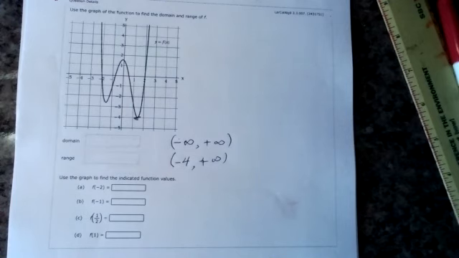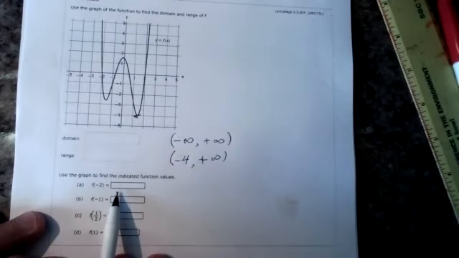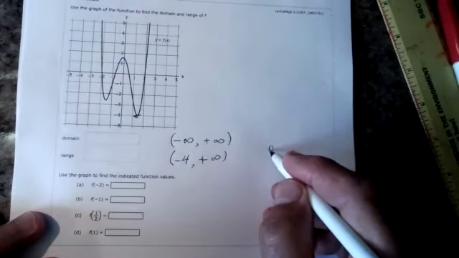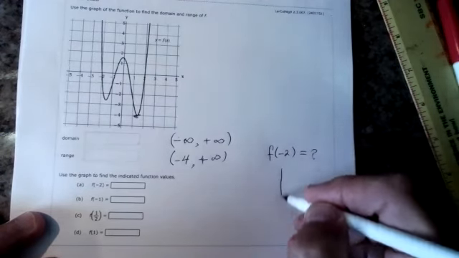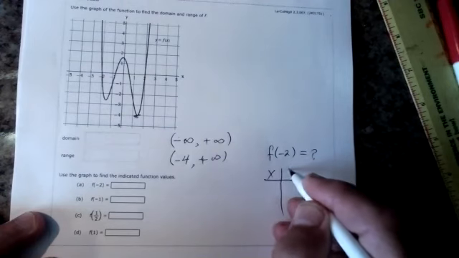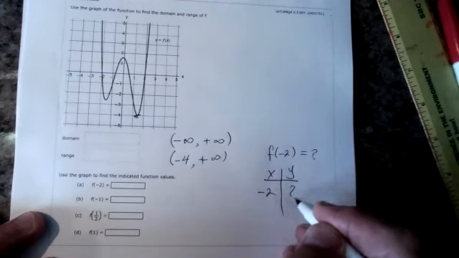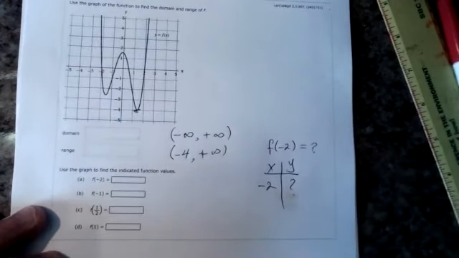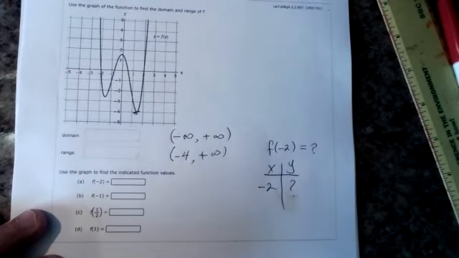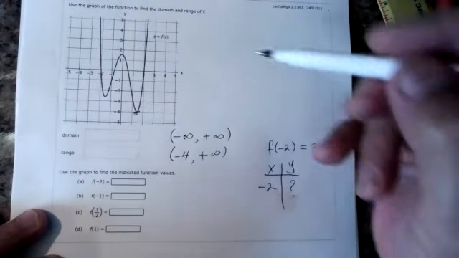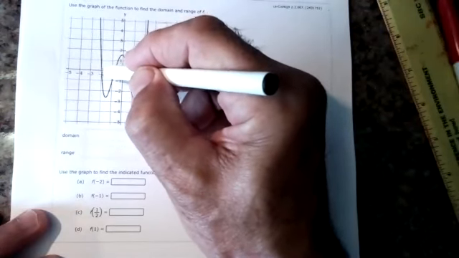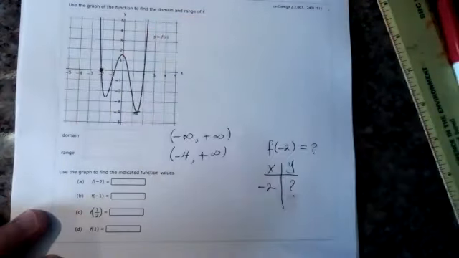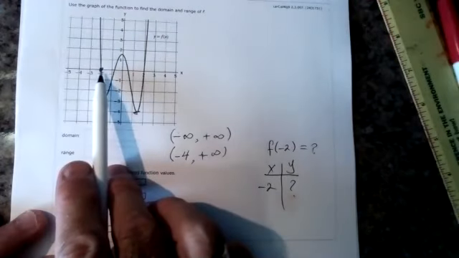All right. So what is f of -2? Remember, what does f of -2 mean? It means when x is -2, what's the value of y? So on the graph, you go and find -2, okay?